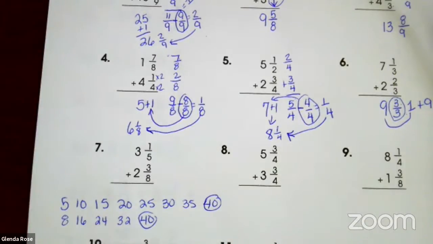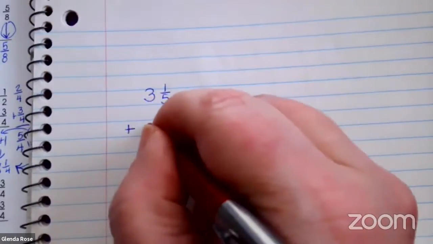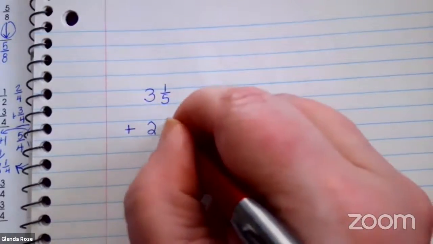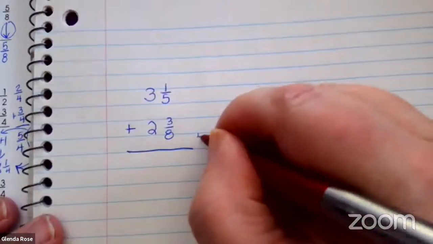I'm going to write this one on a piece of paper because it's going to get a little messy, I think. So we have 3 1/5 plus 2 3/8. And the common denominator is 40.